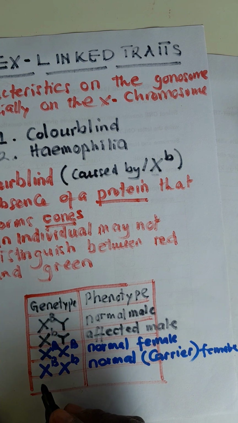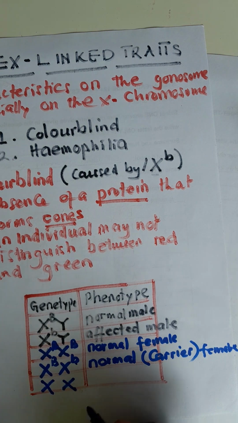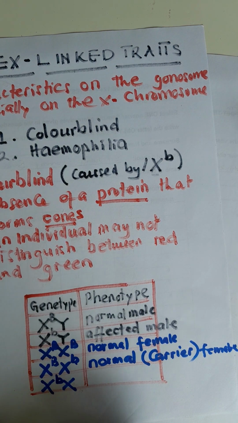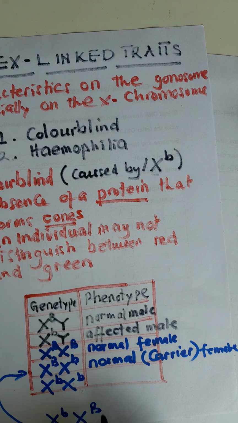Okay, so a female can also be XX this way, but in this case, the only way I can indicate is to say B and B. Remember, you cannot say X, B, X, B. This will still give you this one there. You can see that this is the dominant allele. So this arrangement is the same, so you cannot actually change it. So the only combinations are these.